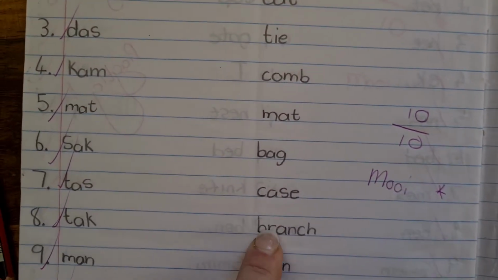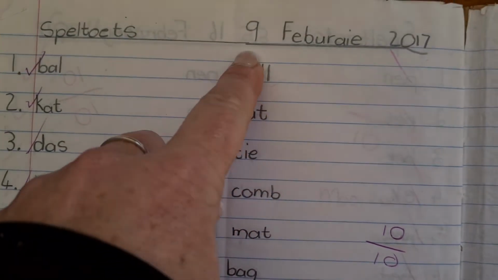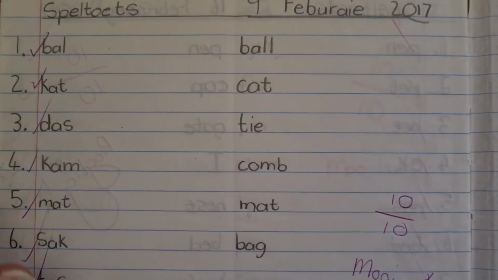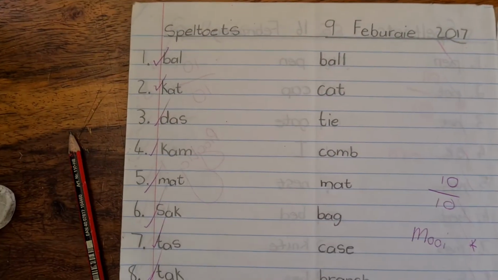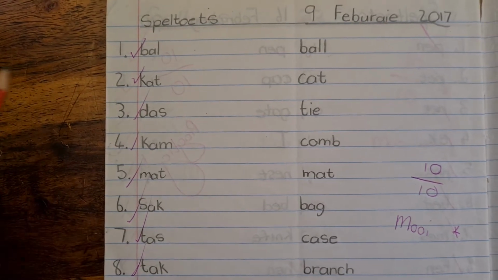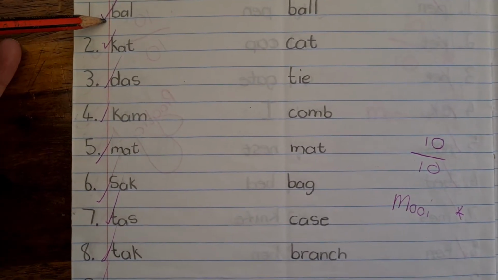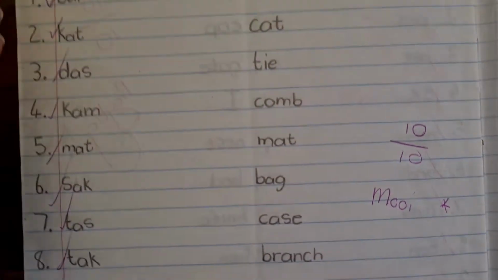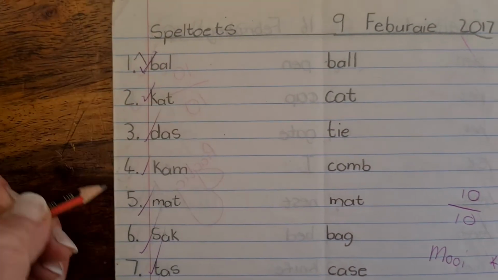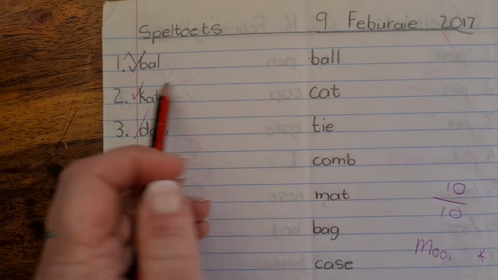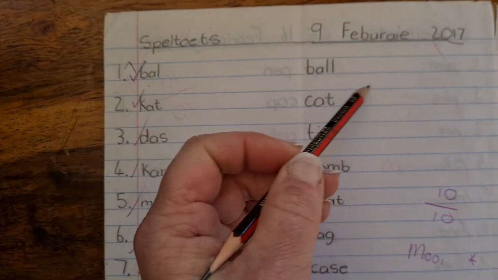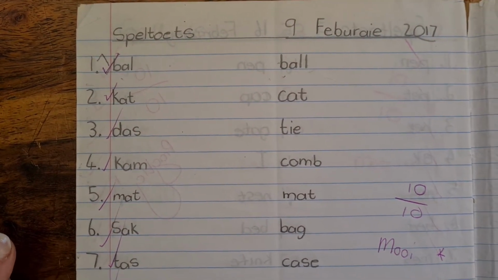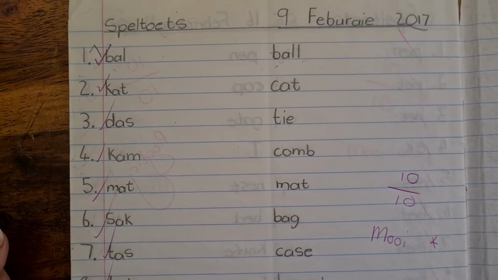If they don't spell the English word correctly, they don't lose a point, so long as you can make out the word. But the Afrikaans word has to be spelled correctly. When you're marking, they get a mark for the correct Afrikaans word. If they don't know the English meaning, they only get half a mark for that word, because it's very important that they not only spell the word properly, but they also understand what it means. It's no good learning a bunch of words in another language and you do not know what it means.